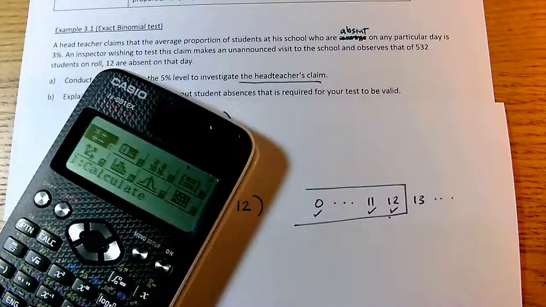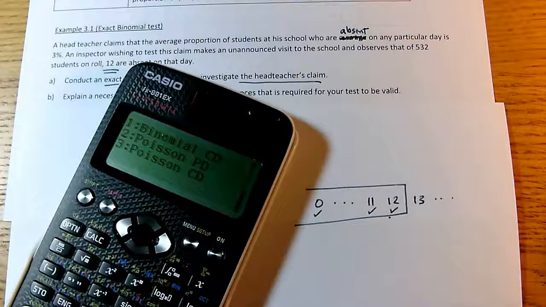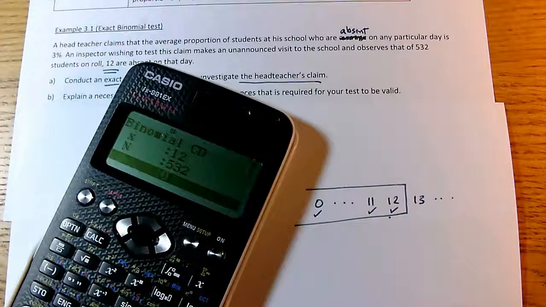So I do menu 7, binomial CD 1. Okay, put in my values. So x is 12, because I'm doing the probability of being less than or equal to 12. N is the 532. The p is 0.03.